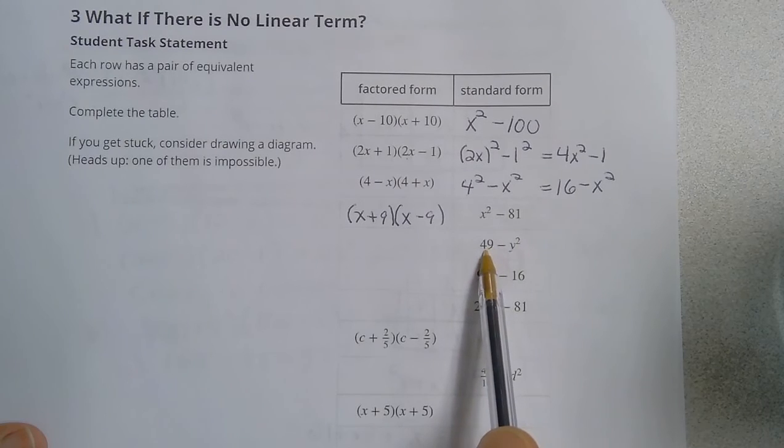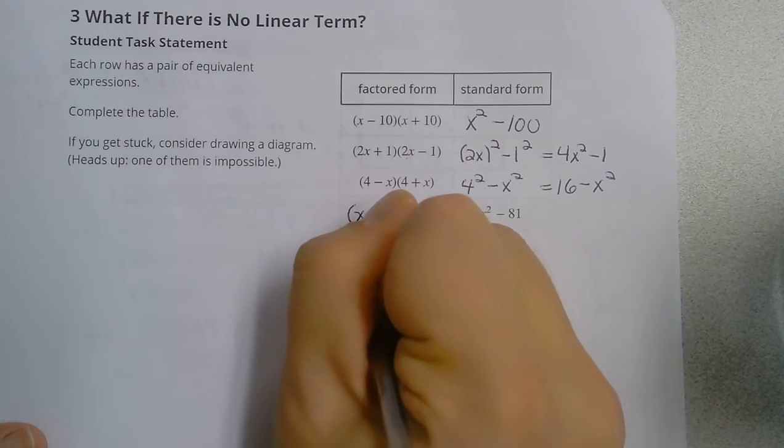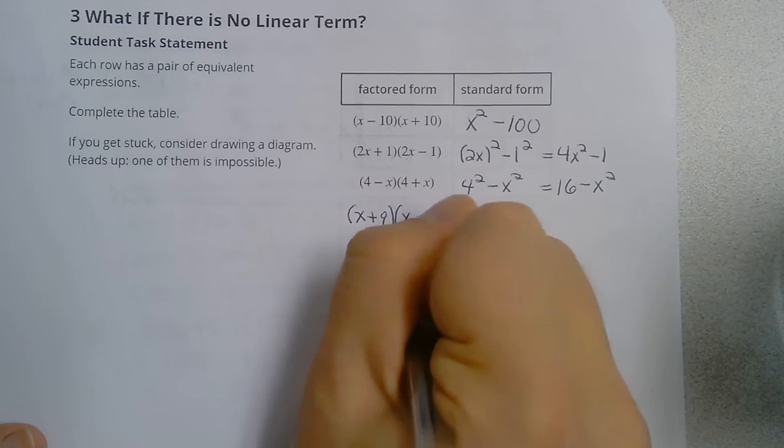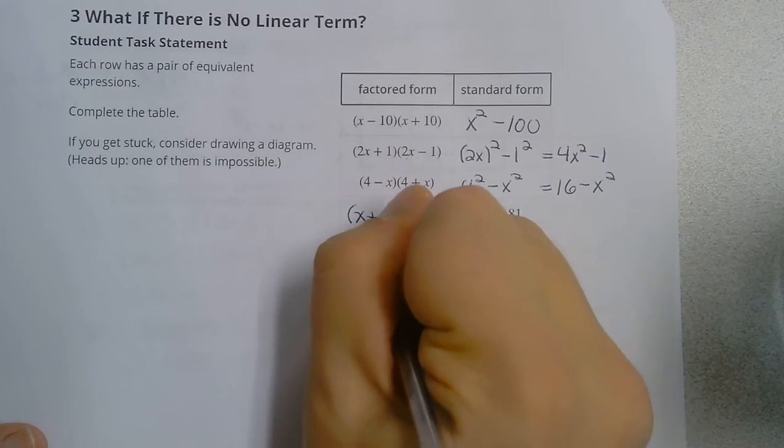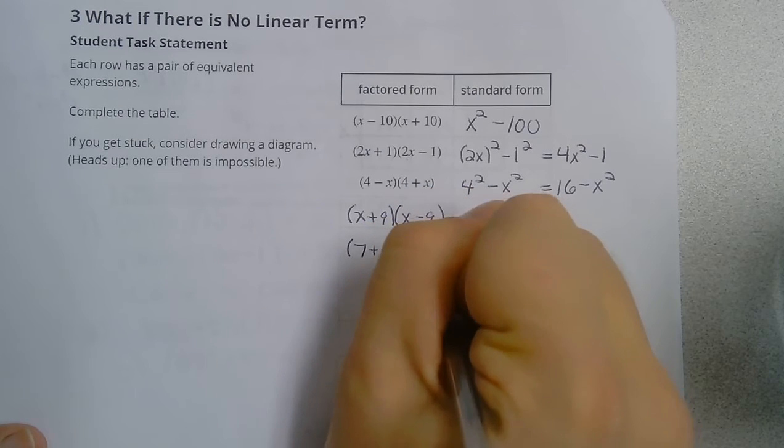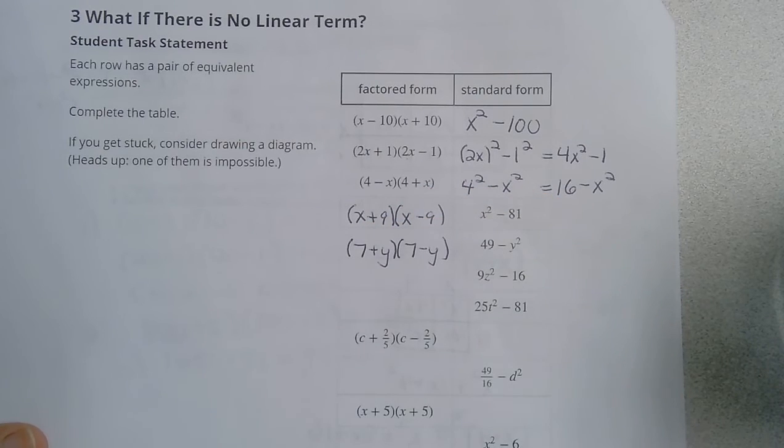Same idea here. The square root of 49 is 7 because 7 times 7 is 49. So I could write that as 7 and 7. And then here, if I'm minusing y squared, I could add y and then subtract y.